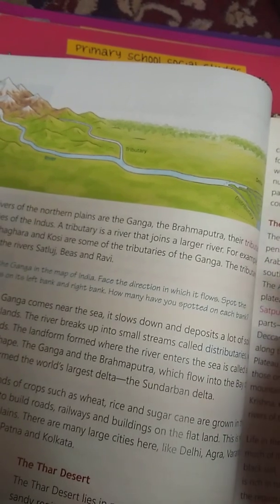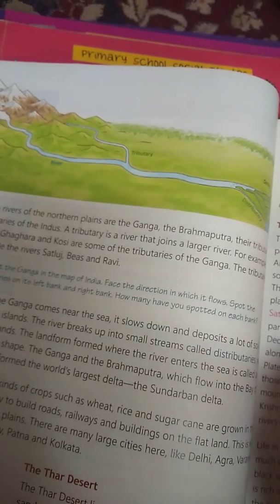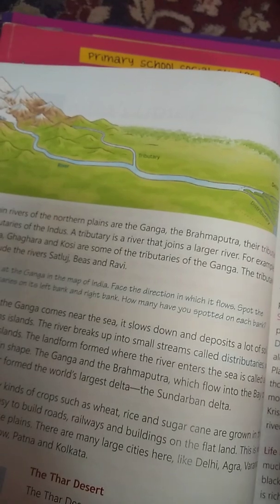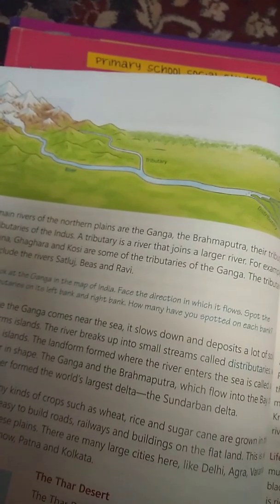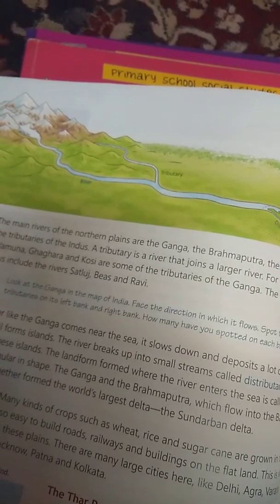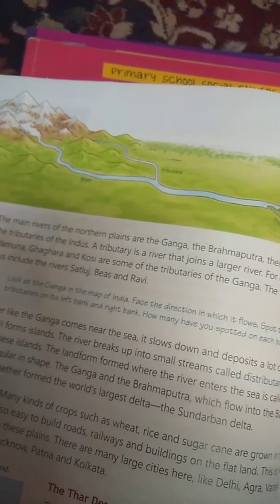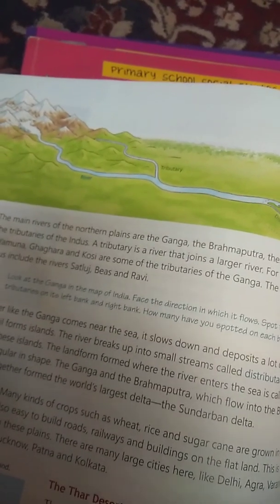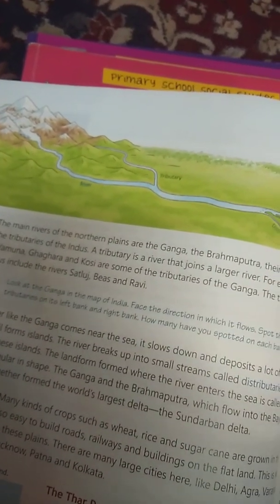The main food in this desert area is jowar, bajra, and also some nuts. The tourist places to visit in this area are Jaipur, Jodhpur, Udaipur. Many tourists come to see the desert and its cities.